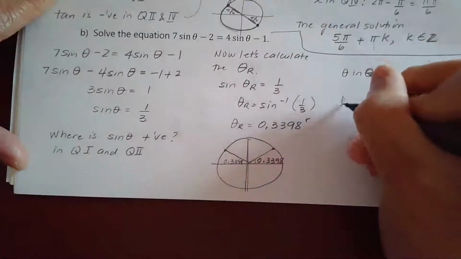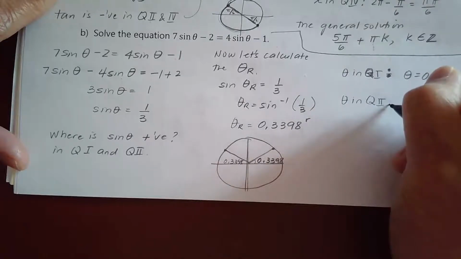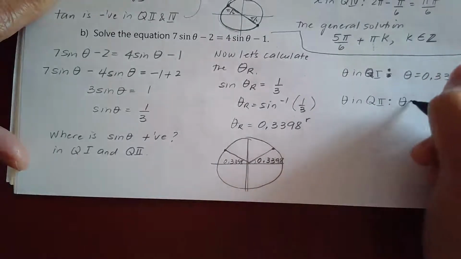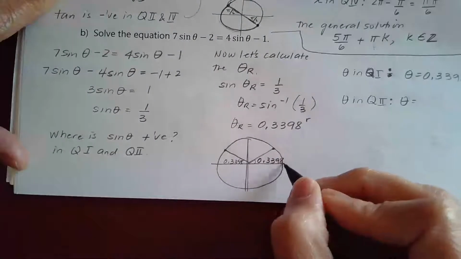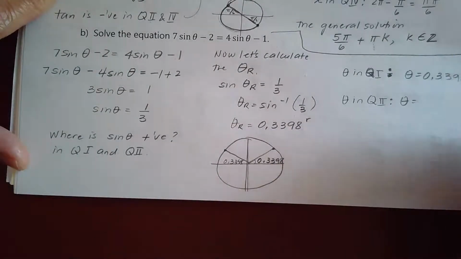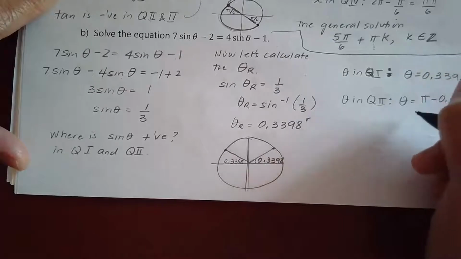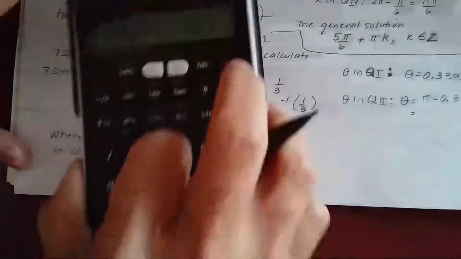And then theta in quadrant 2 is going to be pi minus 0.3398. So pi minus 0.3398, that one I've got to calculate.